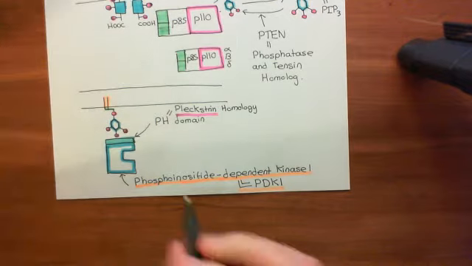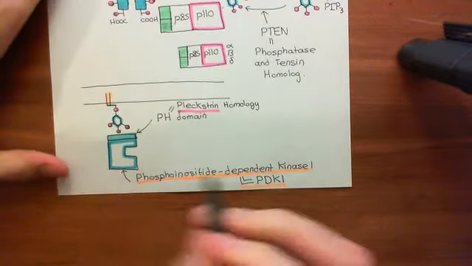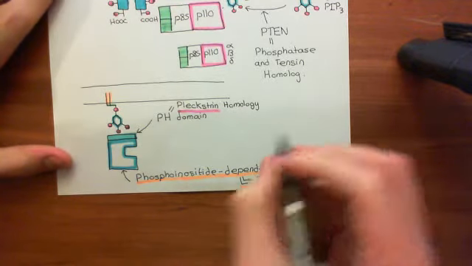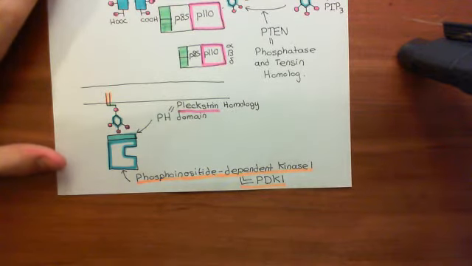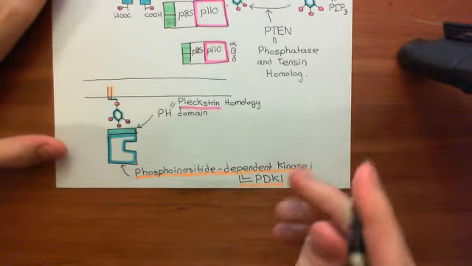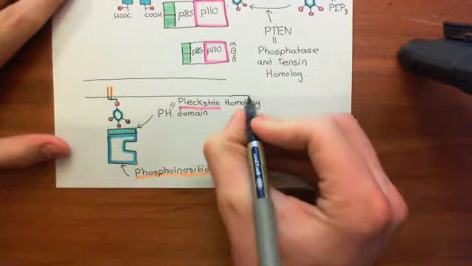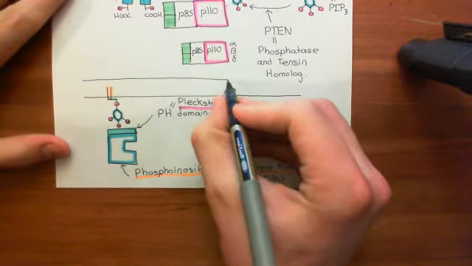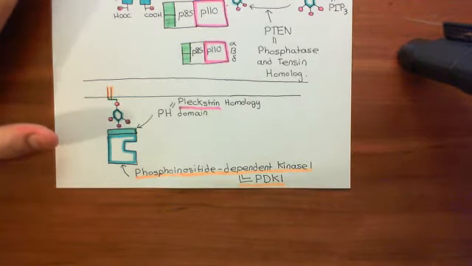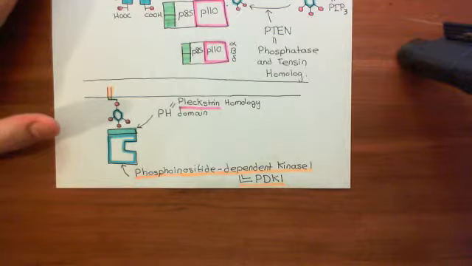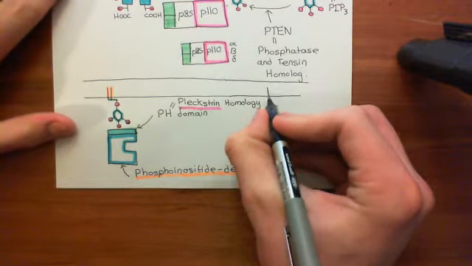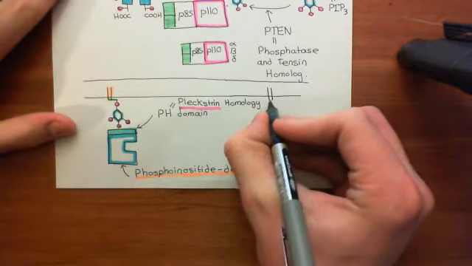Now, it's a kinase enzyme. It's going to phosphorylate serine and threonine residues. So it's a serine-threonine kinase. And it's going to phosphorylate serine and threonine residues in another protein. And this other protein is also going to be recruited to the membrane via a pleckstrin homology domain, which will bind to PIP3 molecules. So this other enzyme is going to be an AKT enzyme, or a protein kinase B enzyme.